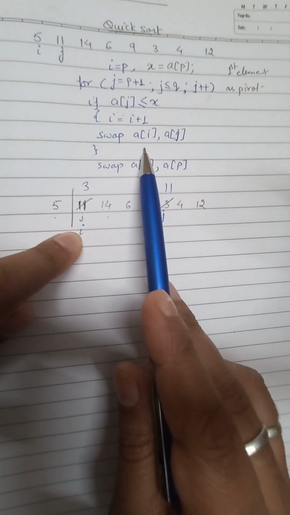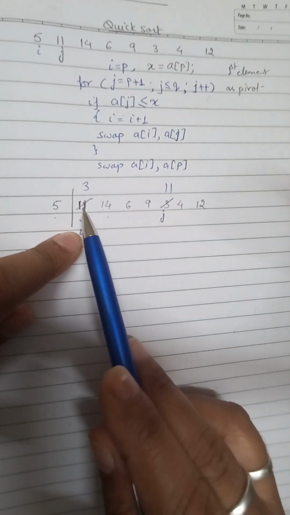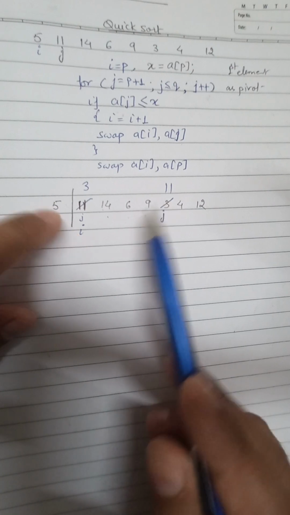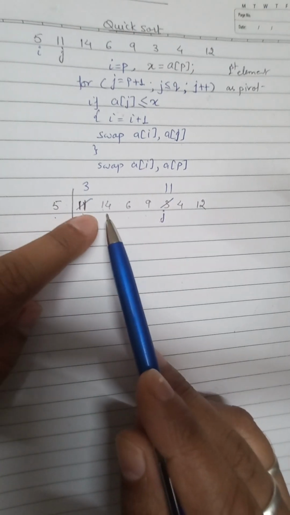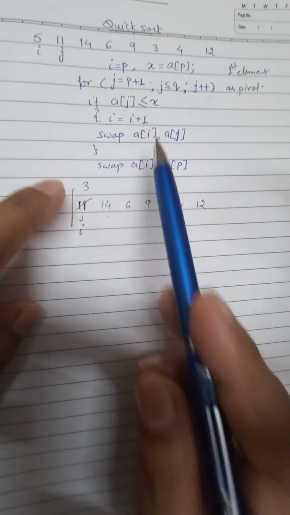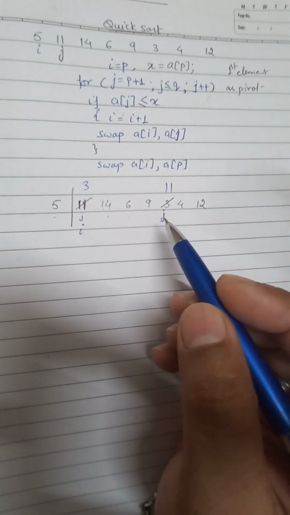So now what we are doing? We are swapping ai and aj. So 3 will come here, 11 will go there, right? So now here it is i. Now j will be here, right? Because j is p plus 1. So now we are starting from here again.